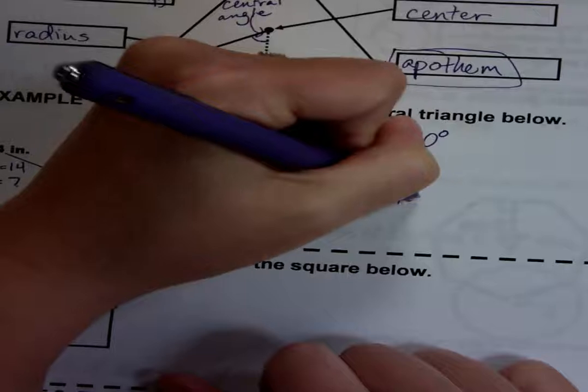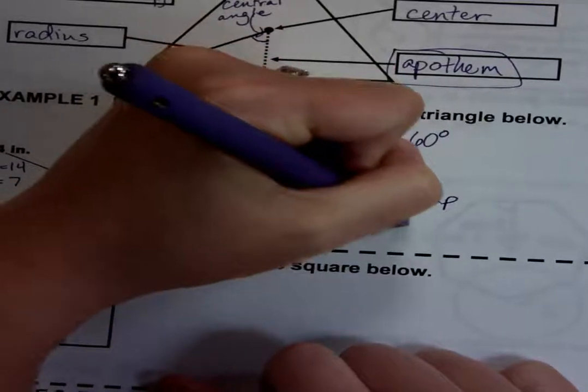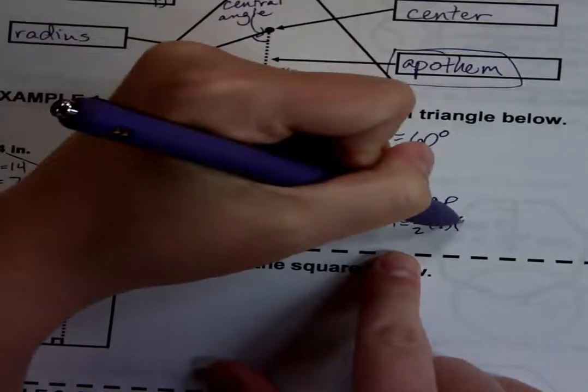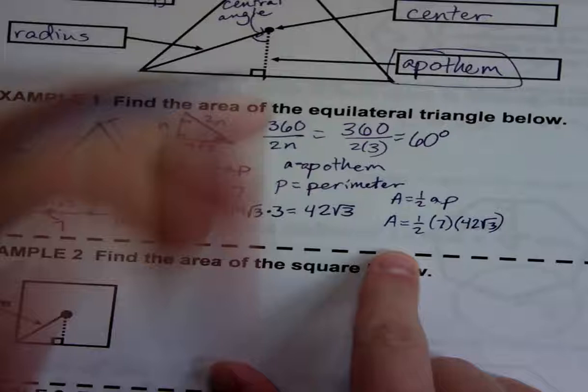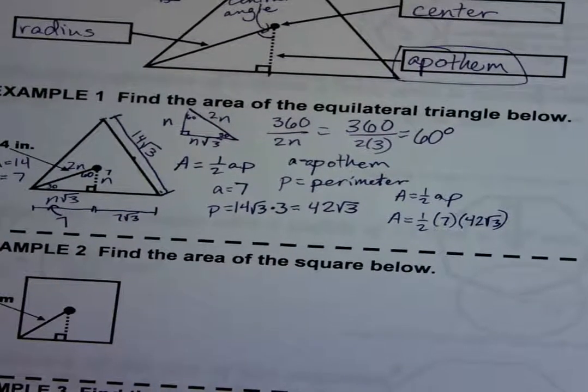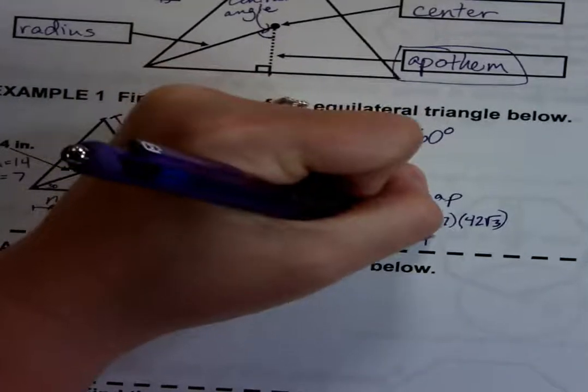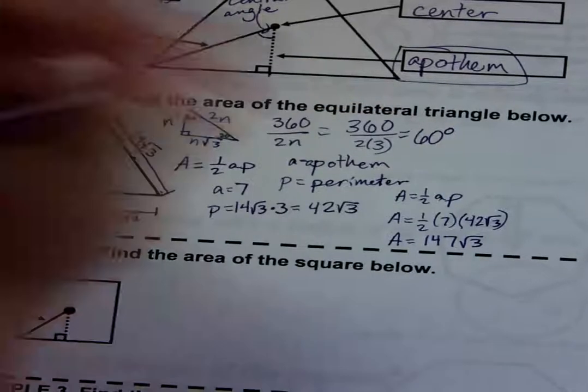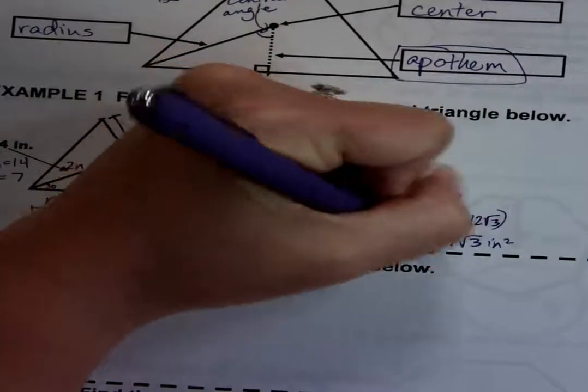So we've got our area equals 1/2 AP. So area is 1/2 times the apothem times the perimeter. If you remember, when you're putting this in the calculator, you are just putting the whole numbers in, because that root 3 is just going to stay there. We want it in simplified radical form. So we're going to put 1/2 times 7 times 42 in the calculator. We're going to figure out that that is 147 times the square root of 3 inches squared.